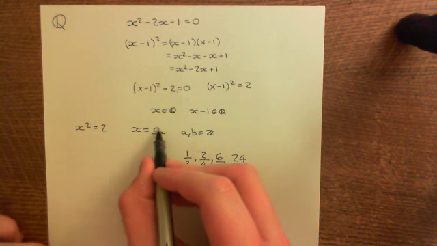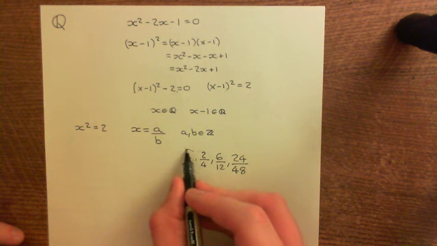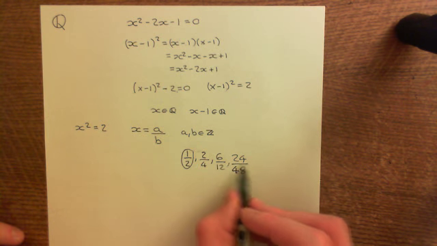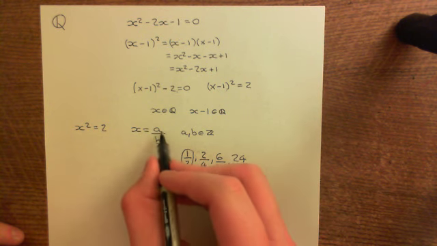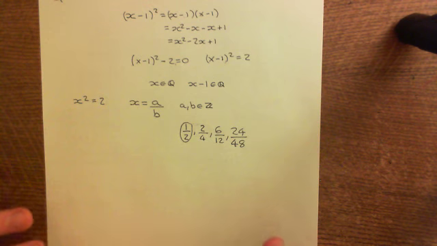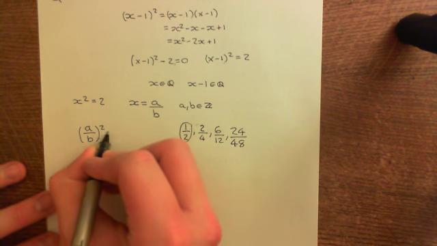You'd pick a half if you were to pick one of these to represent the fraction. You wouldn't pick any of these bigger ones. Okay, right. Then a over b would have to square to give 2.